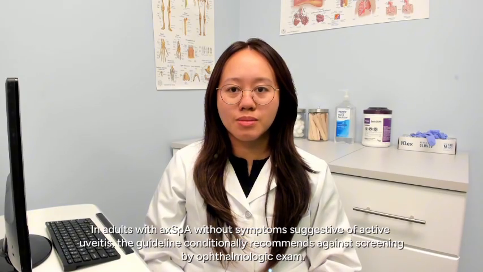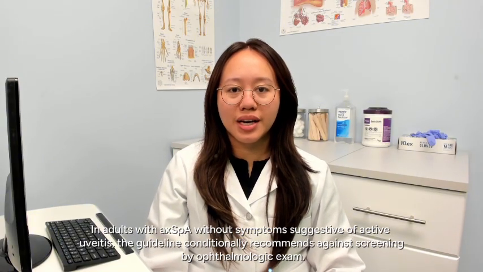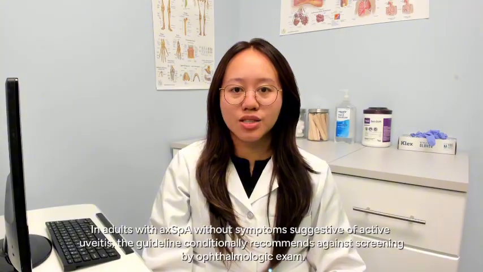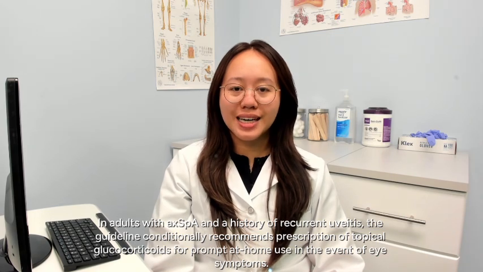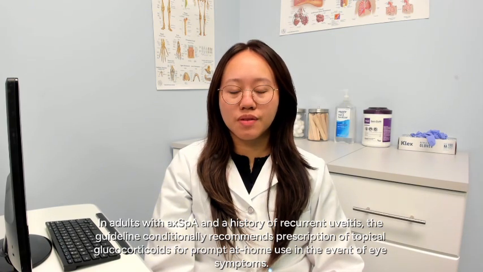In adults with AxSpA without a known history of uveitis, the guideline strongly recommends screening for uveitis with a medical history. In adults with AxSpA without symptoms suggestive of active uveitis, the guideline conditionally recommends against screening by ophthalmologic exam. In adults with AxSpA and a history of recurrent uveitis, the guideline conditionally recommends prescription of topical glucocorticoids for prompt at-home use in the event of eye symptoms.